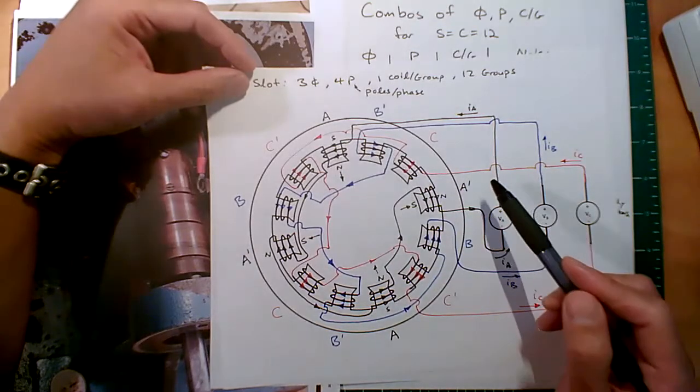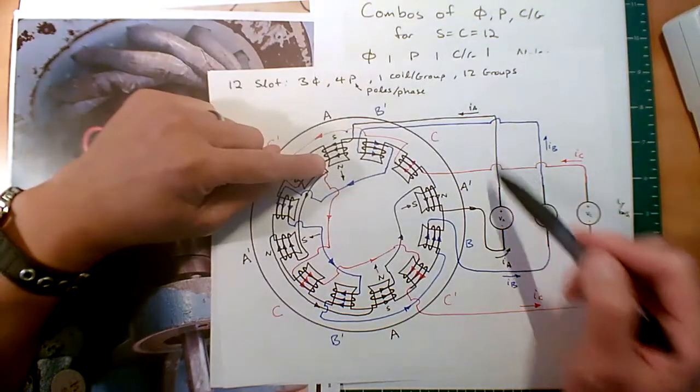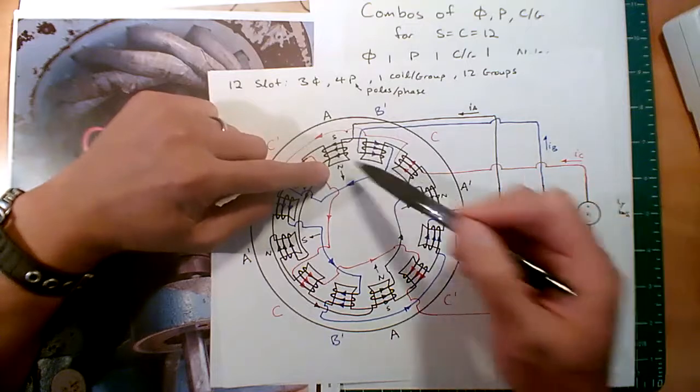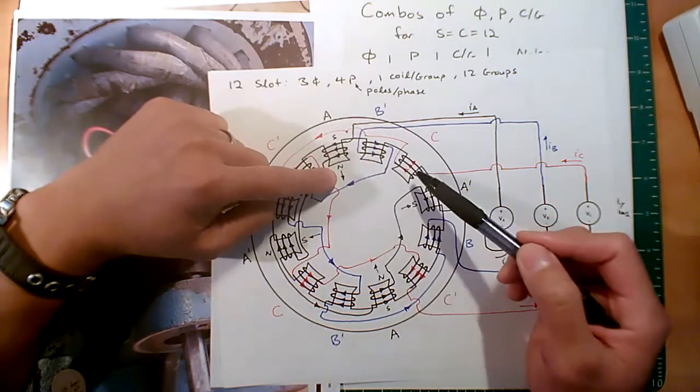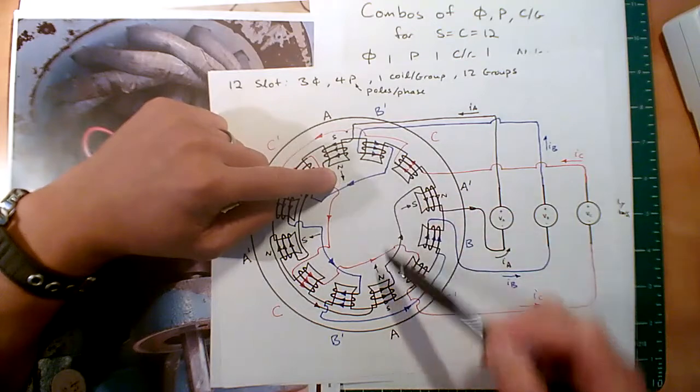Okay, let's follow a line. So for A, we're going to pick, if we have positive and we're having the A, we're going to have north going in. That means this allows everything else to be dictated. If we want north in for this A, we want north in for that one.